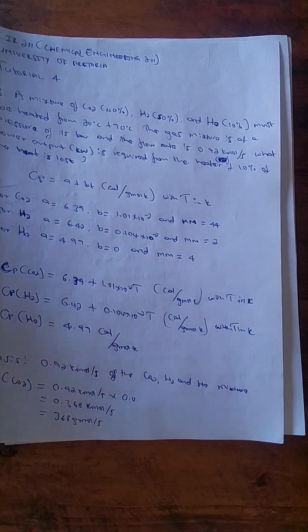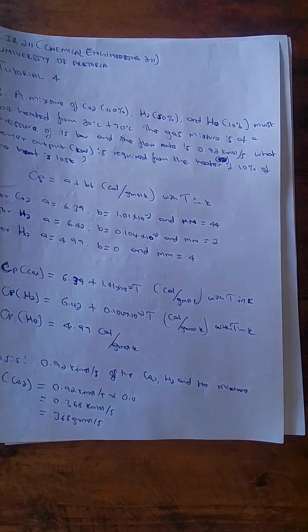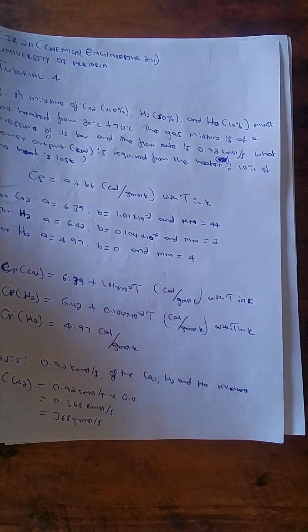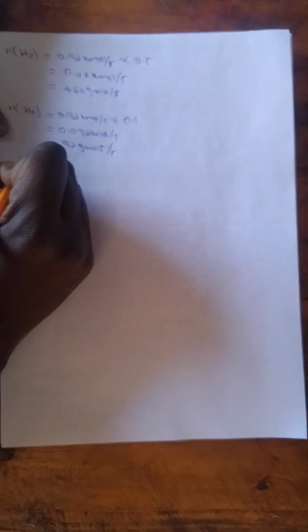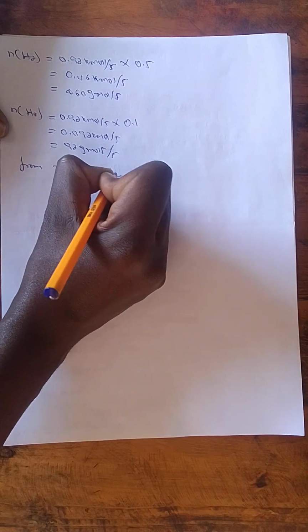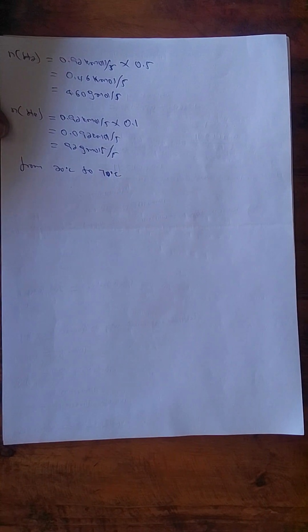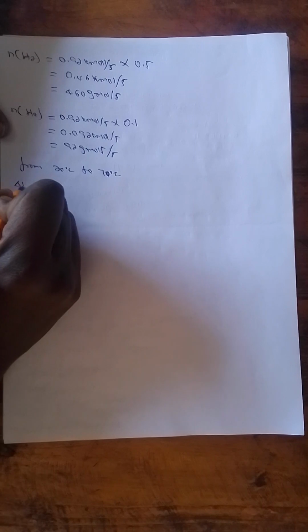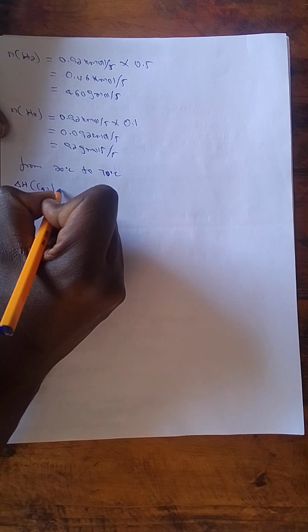So with that said, now we need to calculate the change in enthalpy, because for us to get the power, you actually need to calculate the change in enthalpy. For us to calculate the power output of the heater, we need to calculate the required change in enthalpy individually of all these three gases that is required to move all these gases from 20 degrees Celsius to 70 degrees Celsius. So we're going to start with our CO2 rather. So you can just say change in enthalpy of CO2.